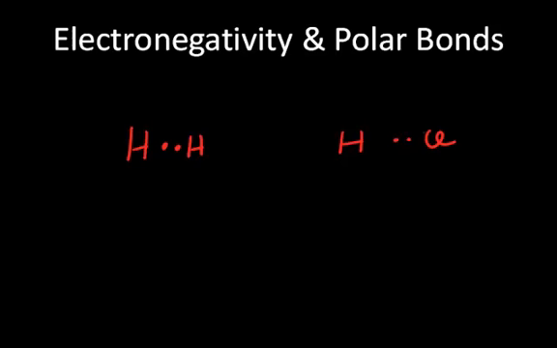As in the case for hydrogen chloride, we would envision that because chlorine has a higher electron affinity, the electrons will reside more towards the chlorine. So in this case, they're not equally shared, so we say that they are polar covalent. It's a polar covalent bond.